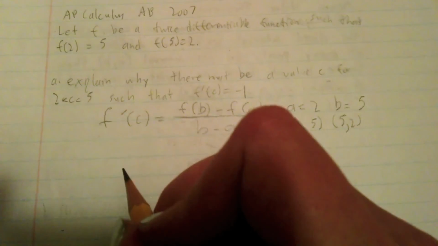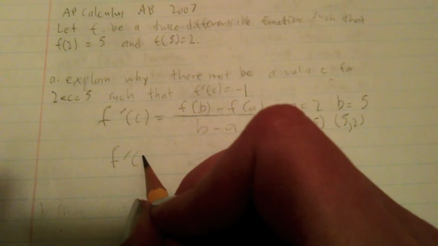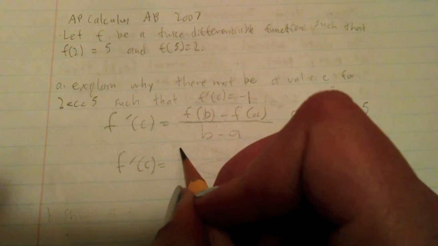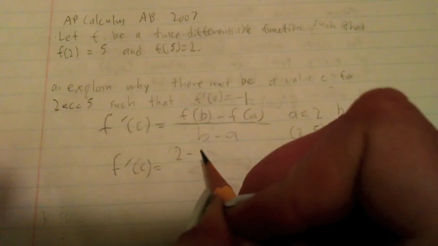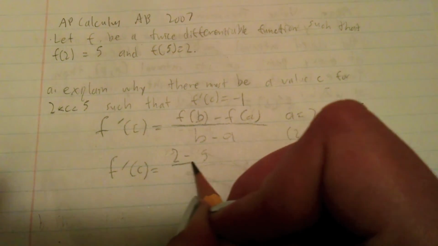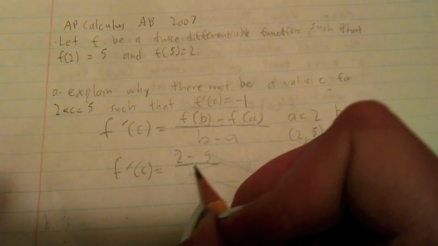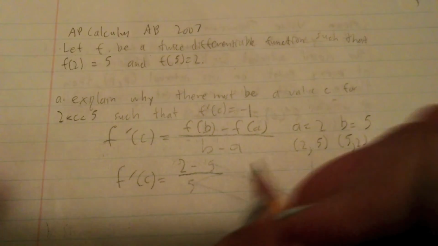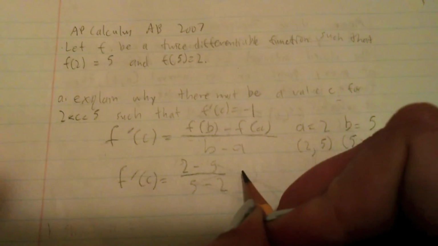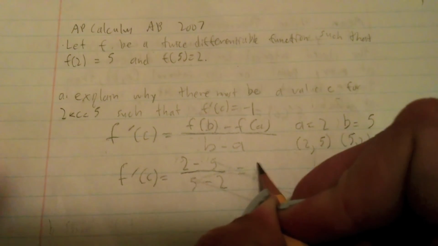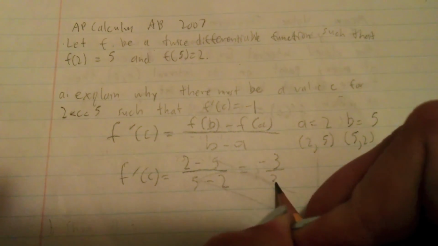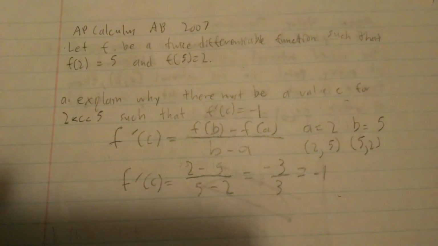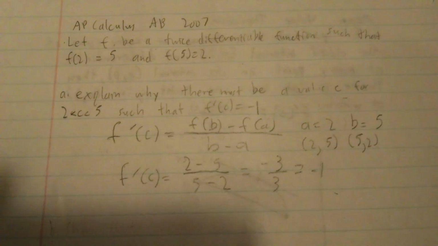So now we're going to plug these numbers in. So f prime of c would equal f of b. So f of b would be 2, and f of a would be 5, over b minus a. So we know b is 5, and a is 2. So then we have negative 3 over 3, which is equal to negative 1. So we see that f prime of c is equal to negative 1 on this interval using the mean value theorem.